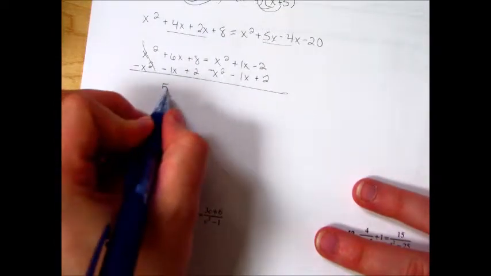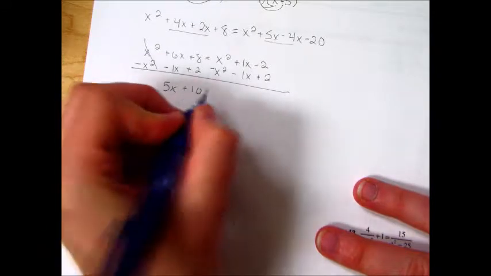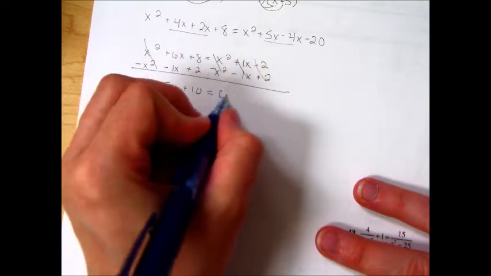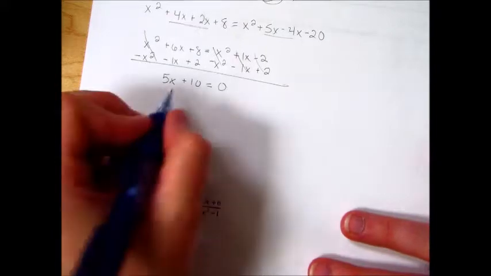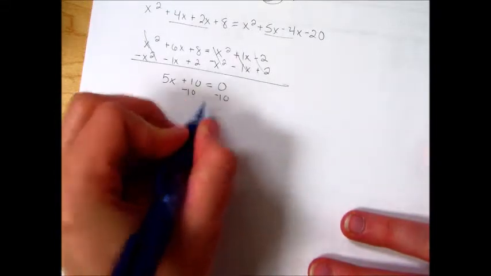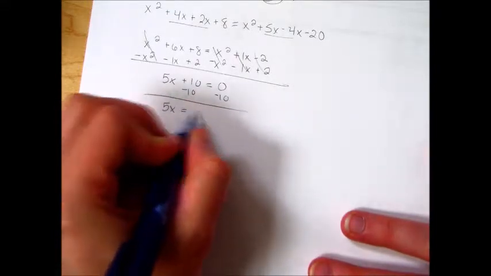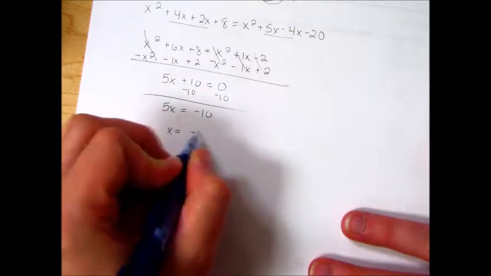6 minus 1 is 5x plus 10 equals our 0. I don't have a squared anymore, so I don't have to do the quadratic formula. I just take over my 10 by subtraction. I divide by my 5 to get negative 2.